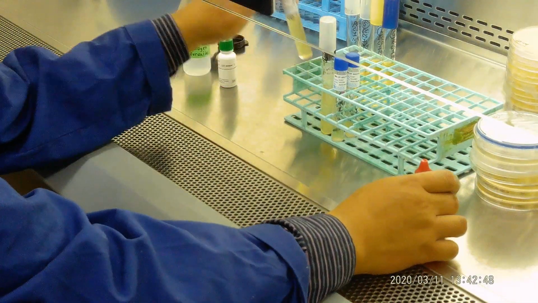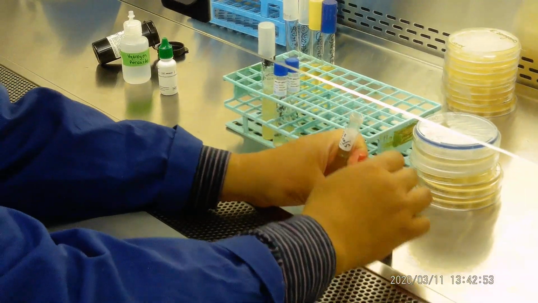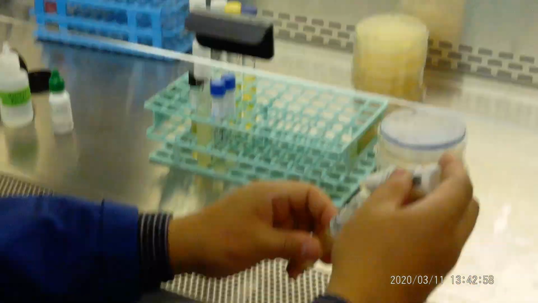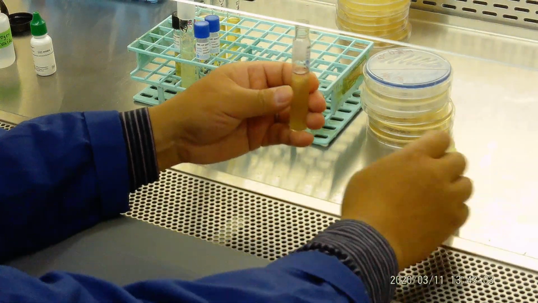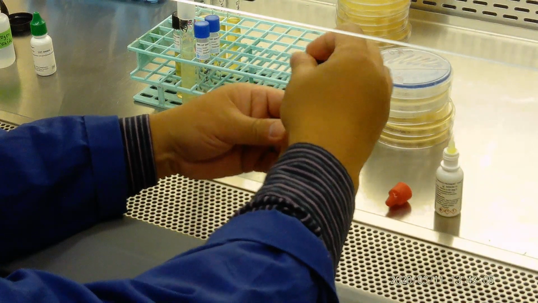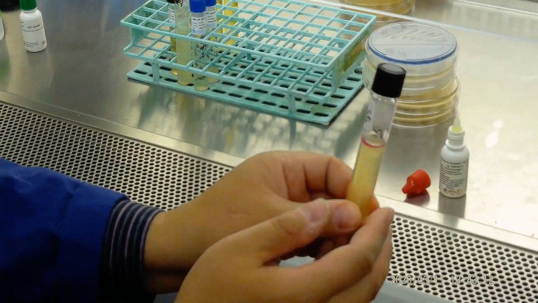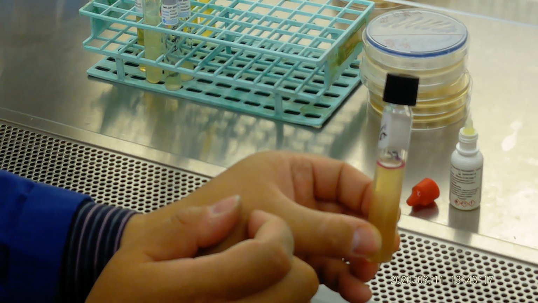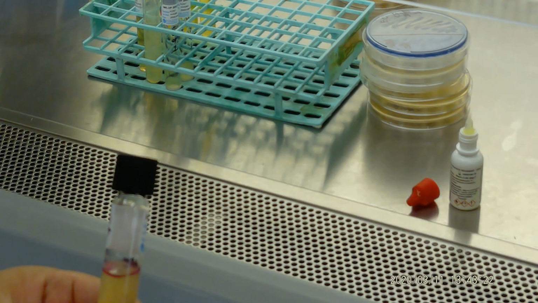Then we add it into E. coli, and we shake a little bit. You will see on the top it is actually cherry red. Lee, take a picture of this one. It's indole positive, because Kovac's turns indole cherry red in color. So it is indole positive.